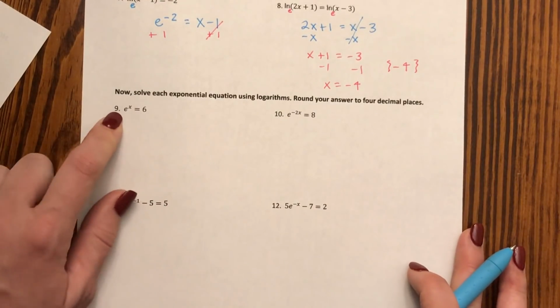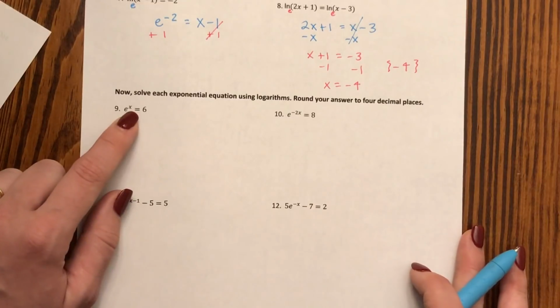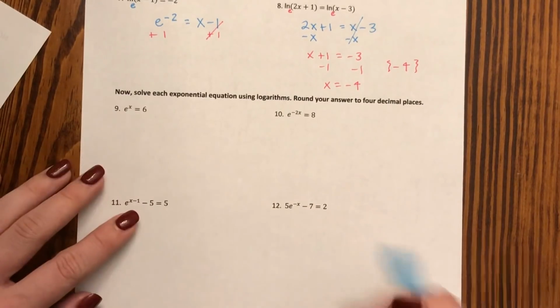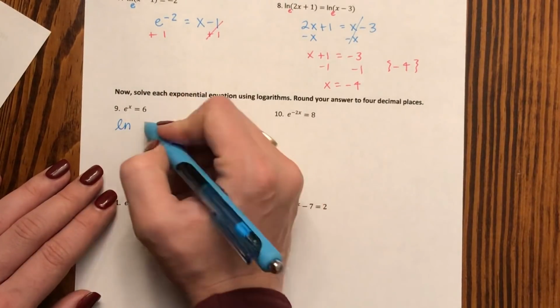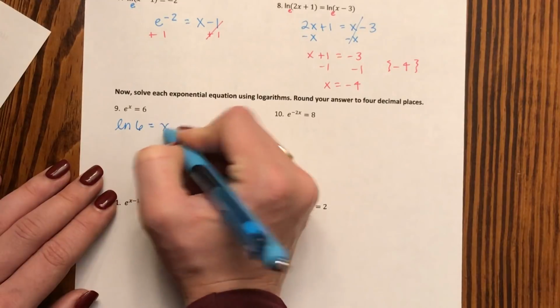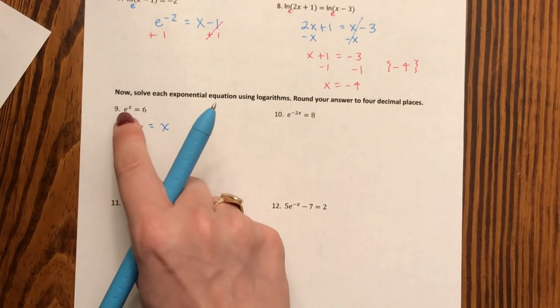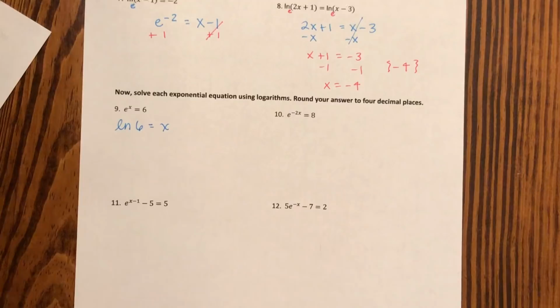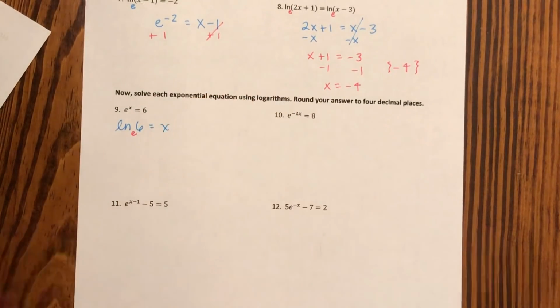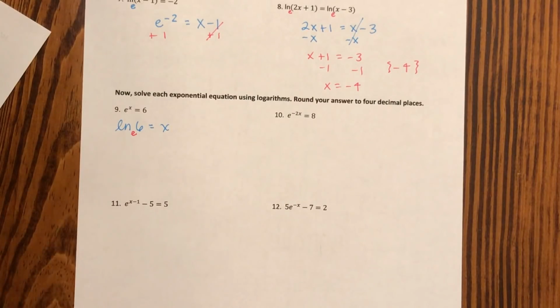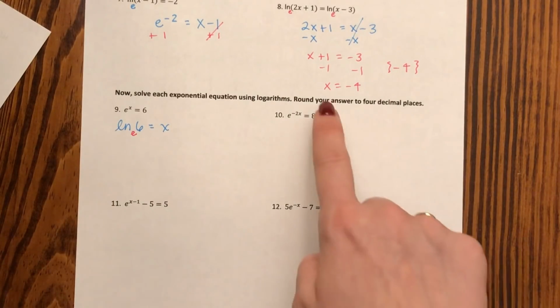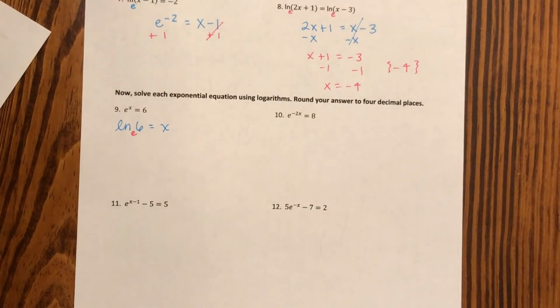So for number 9, I cannot type e to the x into my calculator, but I can change it to a natural log. So the natural log base e of 6 equals x, right? Natural log of 6 equals x. I don't need to write base e. If you want to, you're not wrong. Basically, with natural log, you're saying the base is e. So again, you don't need to write that, and then just go ahead and type that in your calculator. We're still rounding to the nearest 4 decimal places.